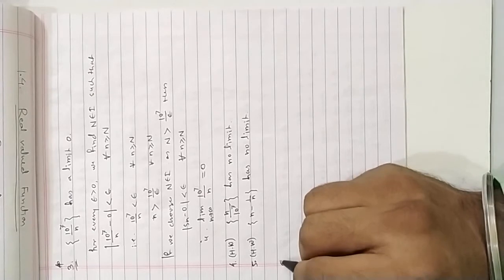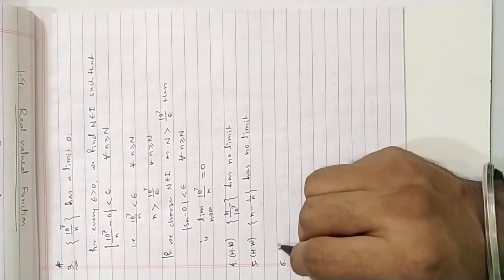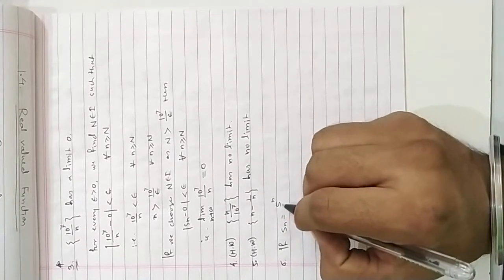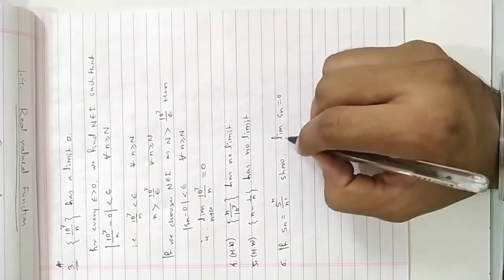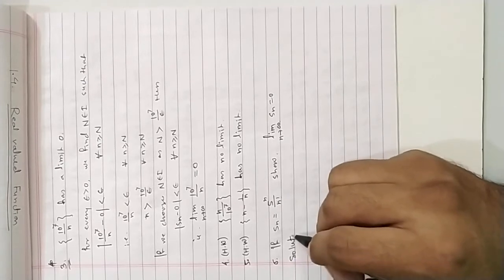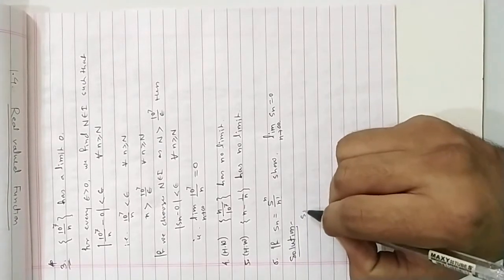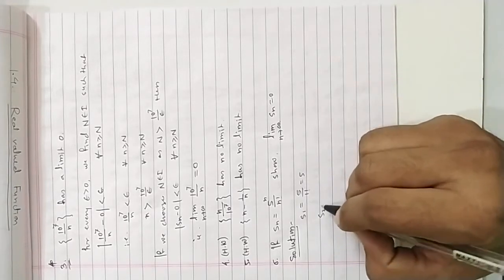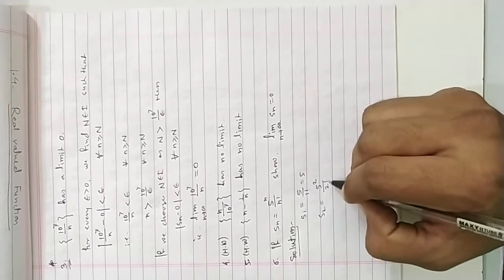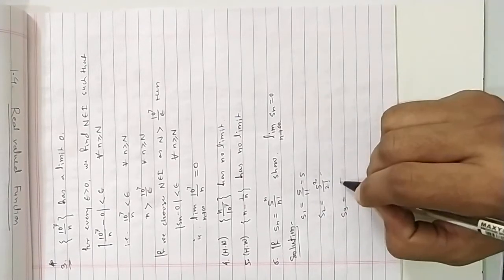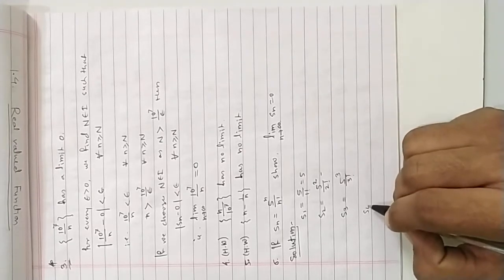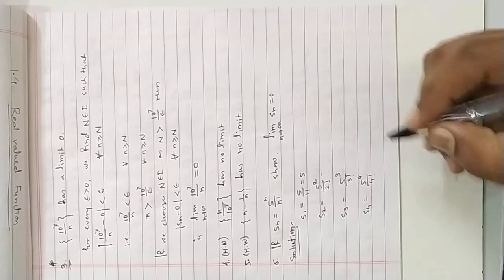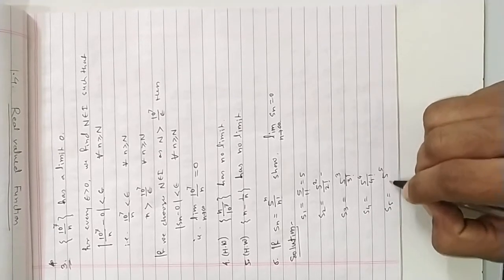Then the next example: if the sequence Sn is 5 raised to n upon n factorial, then show its limit is 0. So the solution is: S1, the first term of the sequence, will be 5 upon 1 factorial, that means 5. S2, the second term, will be 5 square upon 2 factorial. And the third term will be 5 cube upon 3 factorial. The fourth term will be 5 raised to 4 upon 4 factorial. The fifth term is 5 raised to 5 upon 5 factorial.